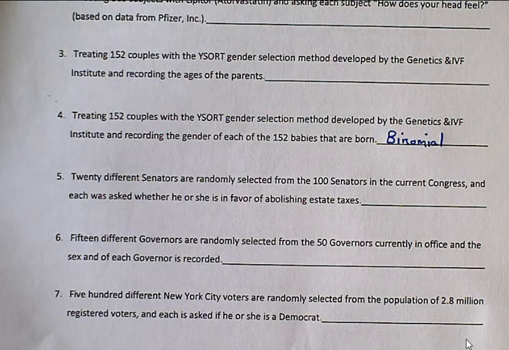Okay. Now, there are only 2 outcomes, either male or female. Okay. But there's a problem with this.